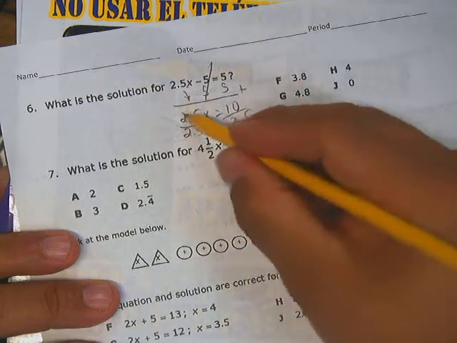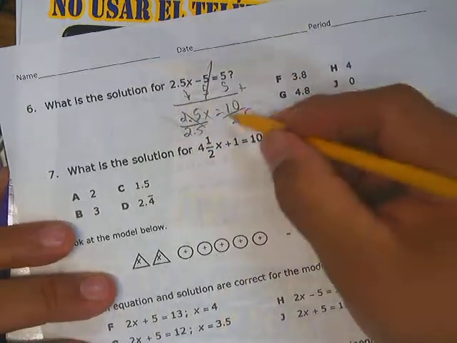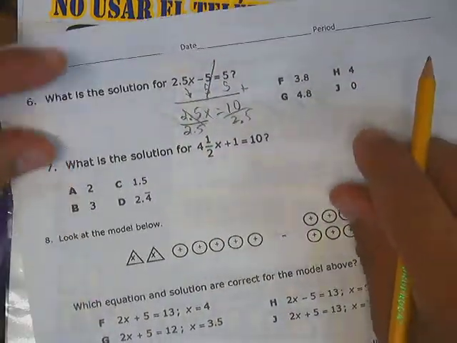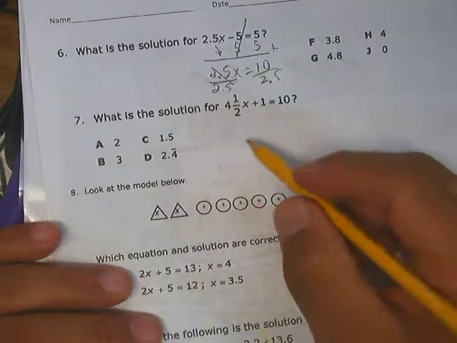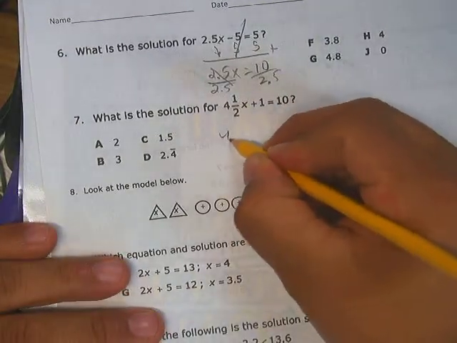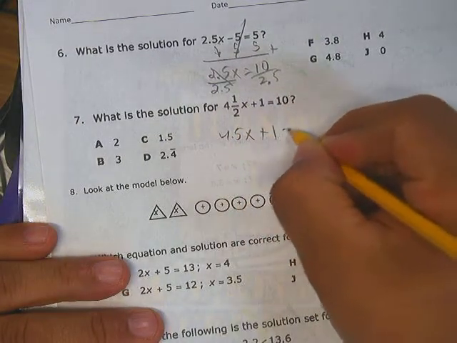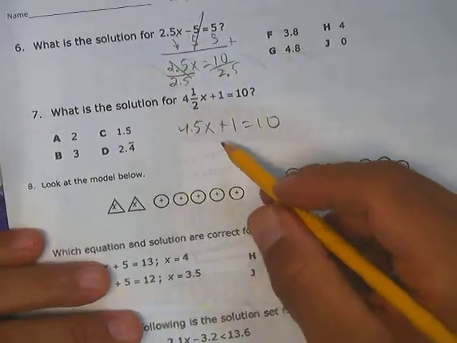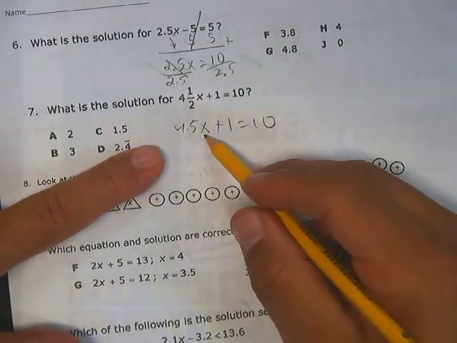What do we do next? We have to isolate the variable. This here is multiplication. The inverse of multiplication is division. So we divide both sides. We get rid of this, and so now, what does that give you? And that'll give you your answer.